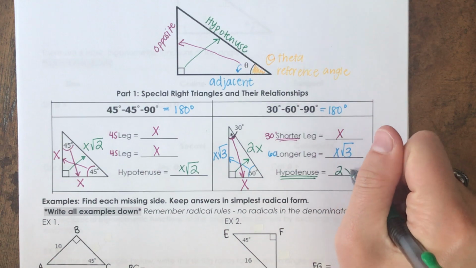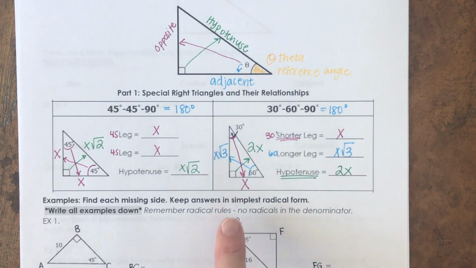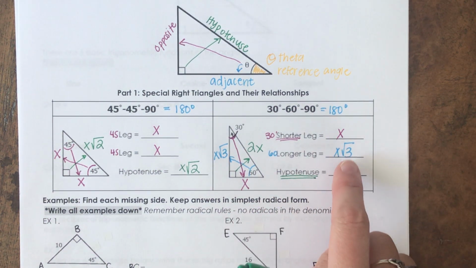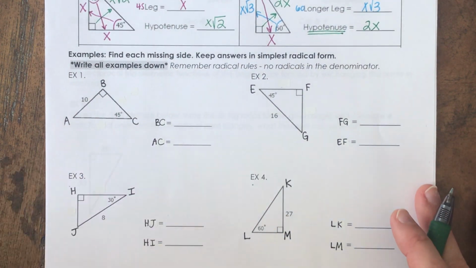So now we're going to go through and solve for each missing side using these very special relationships, and we're going to keep our answers in simplest radical form. So we're going to make sure that our answers have a radical in them as we go through.